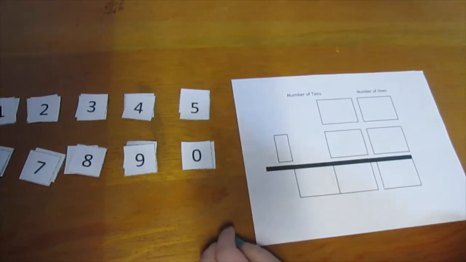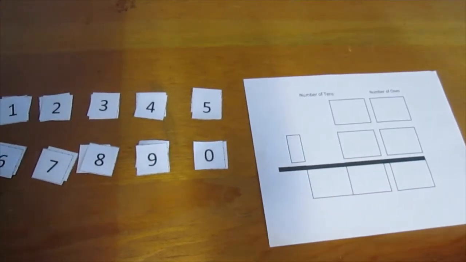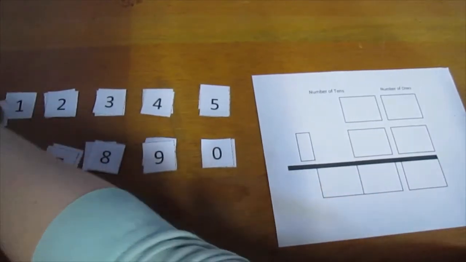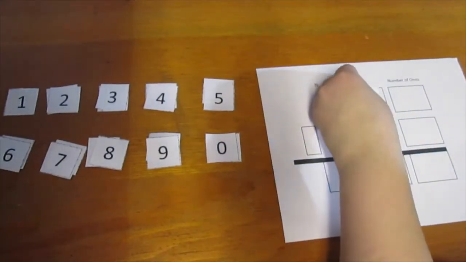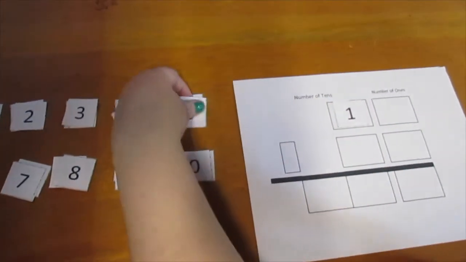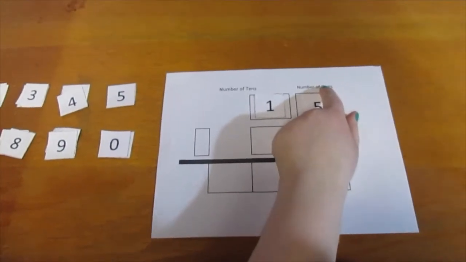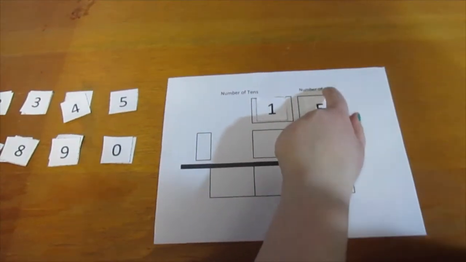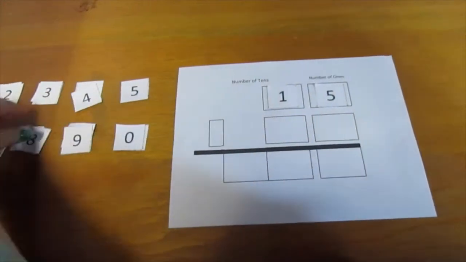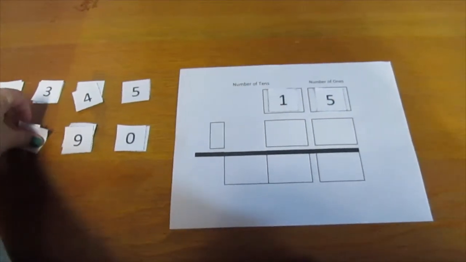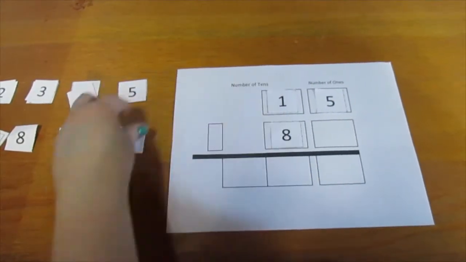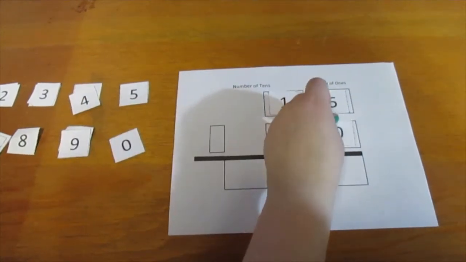So our first problem is Charlotte has 15 rand. So you'll take the 1 and put it in the tens column. You'll take the 5 and put it in the ones column. Her grandmother gave her 80 rand for her birthday. So you'll take the 8, put it in the tens column, and the 0, put it in the ones column.